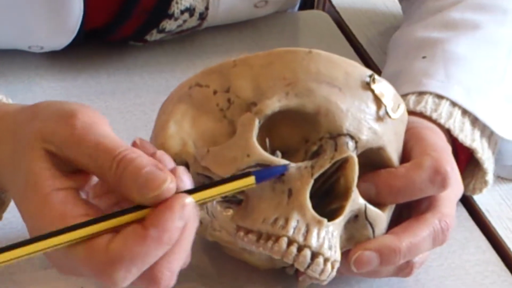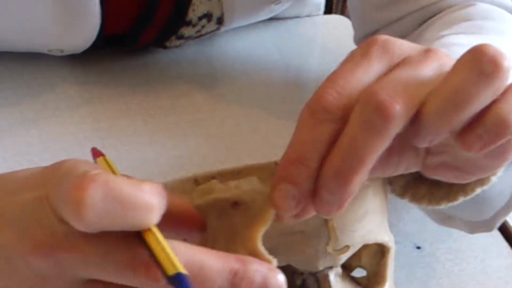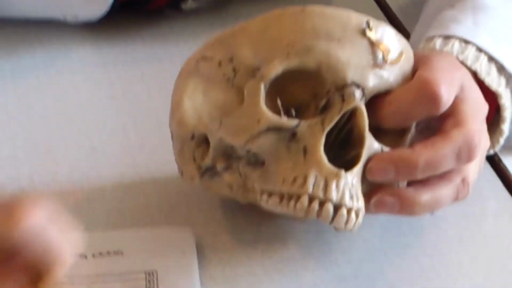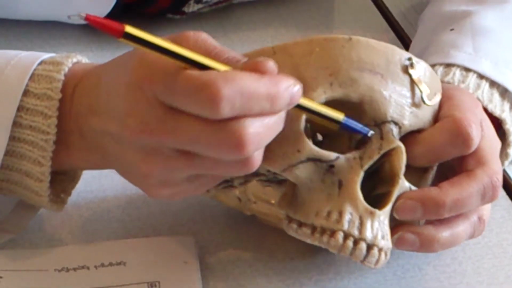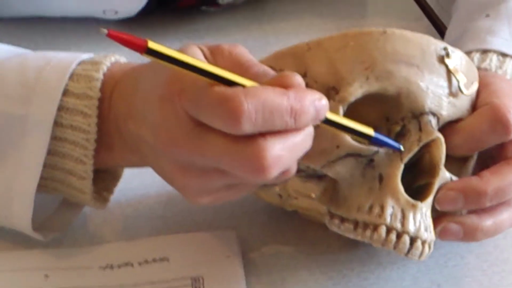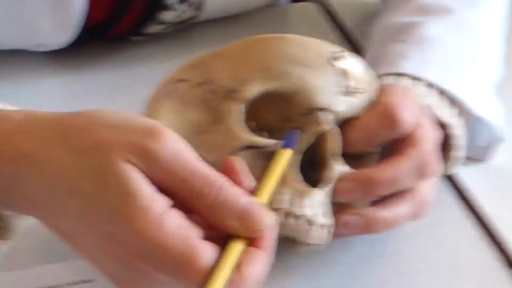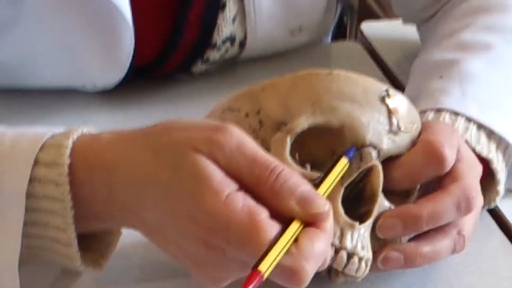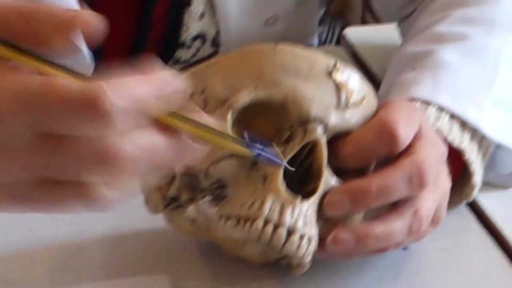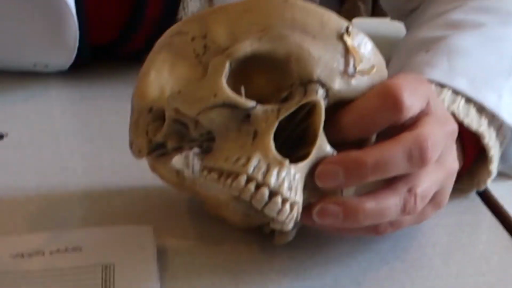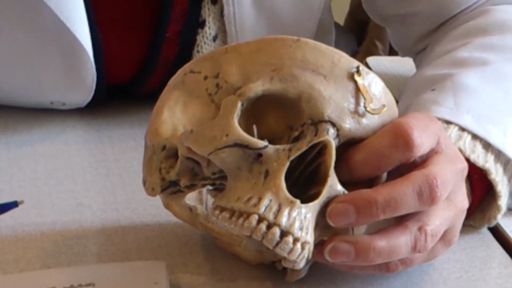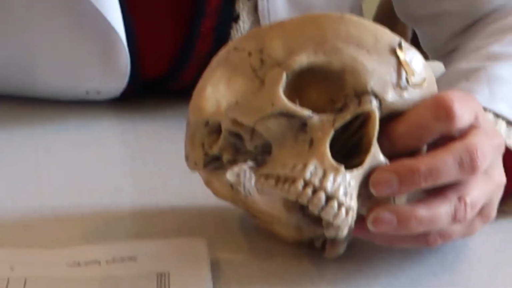Next, the second process. Look at this part of the maxilla. Where is it on the whole skull? It is between the nasal and lacrimal bones, and attached upward with the frontal bone. So it is called the frontal process.